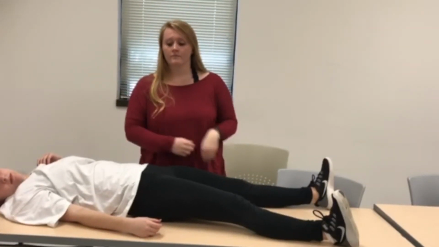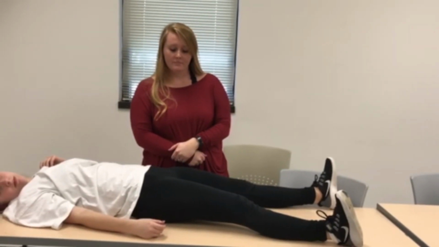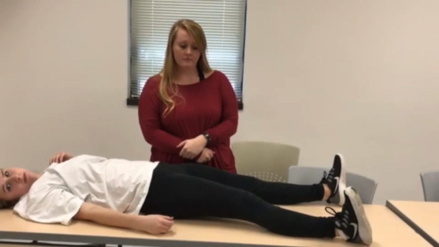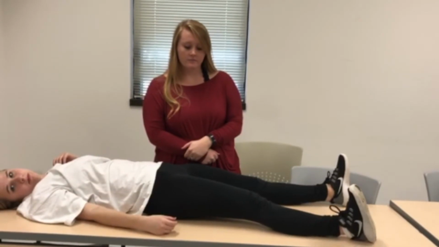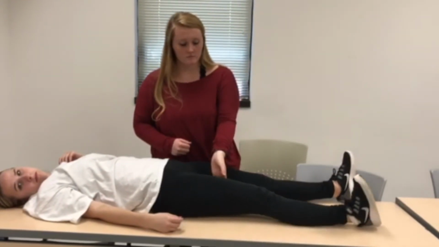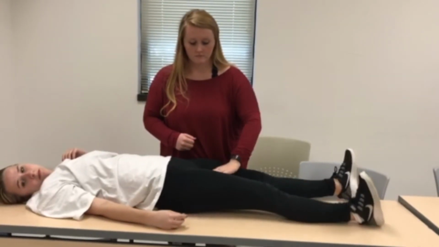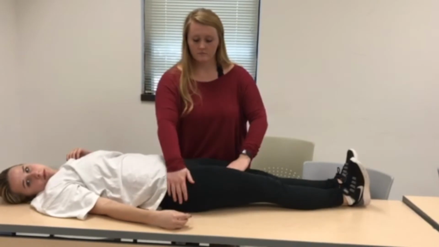Hip adduction, gravity eliminated. Position. Client is supine. Limb to be tested is abducted 45 degrees. Observe the client adducting the hip towards midline. Palpate the adductor magnus at the medial surface of the thigh and the adductor longus at the medial aspect of the groin. Stabilize over the iliac crest on the side to be tested.